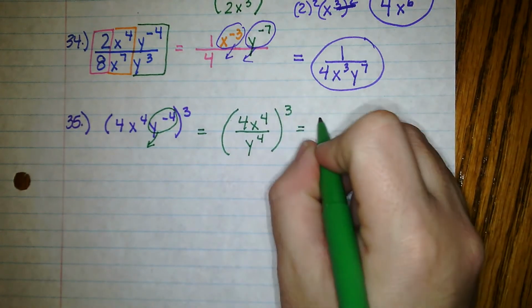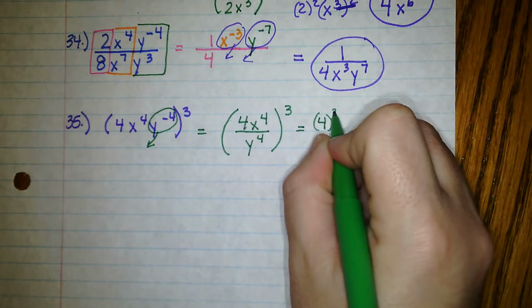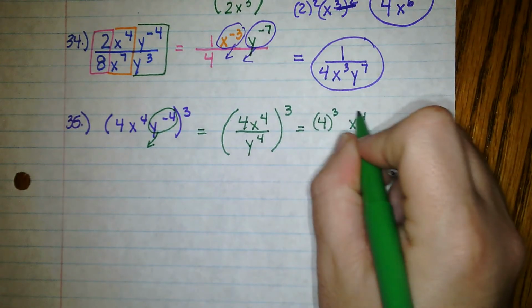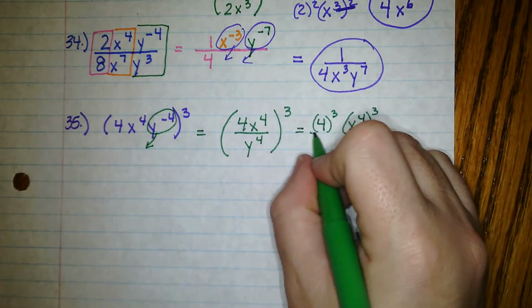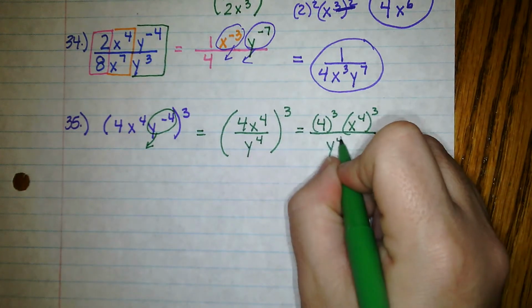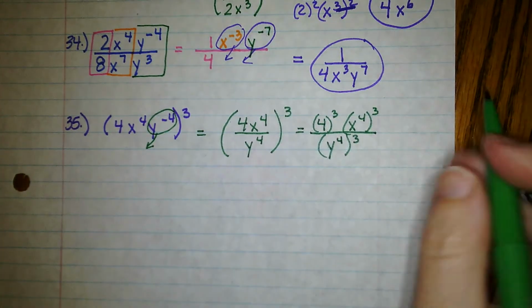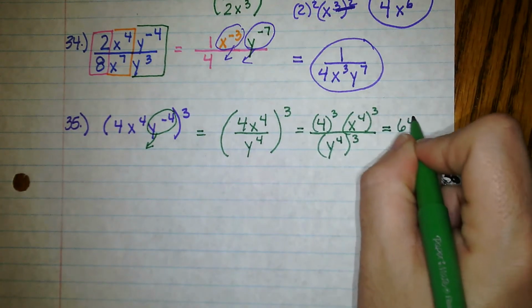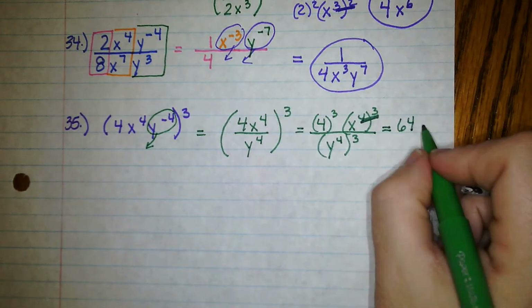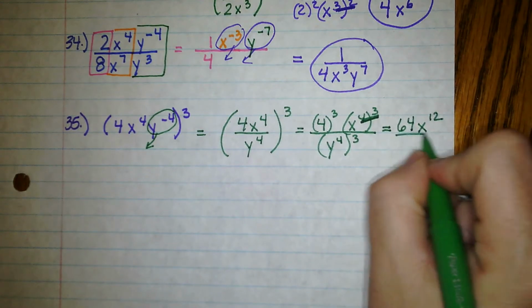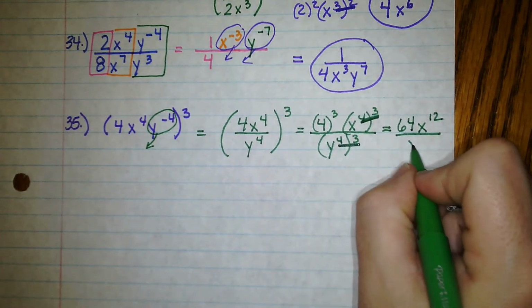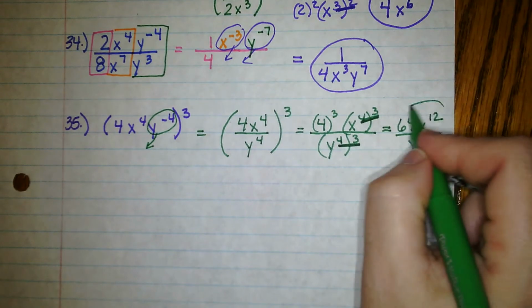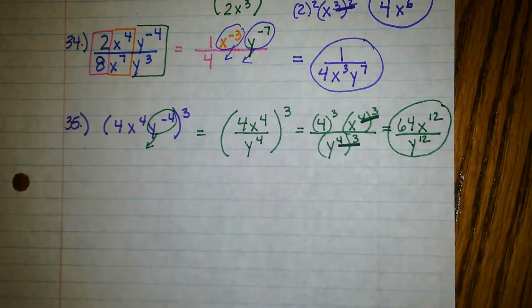So this is going to turn into 4 to the 3rd, x to the 4th has to be raised to the 3rd, and y to the 4th has to be raised to the 3rd. So our final answer, 4 to the 3rd, is 64, multiply x to the 12th, multiply y to the 12th. There's your final answer for 35.